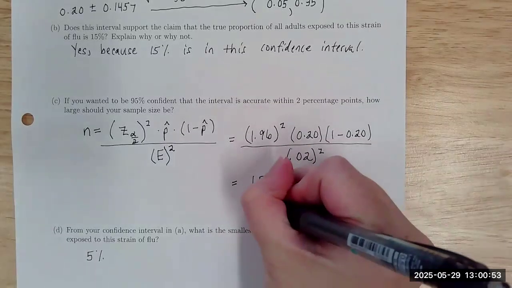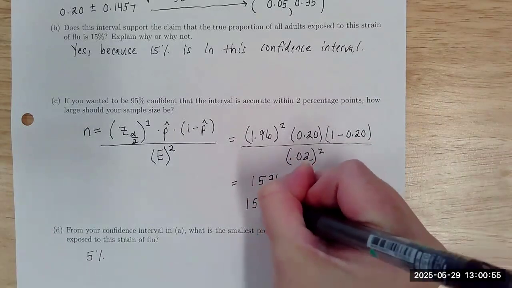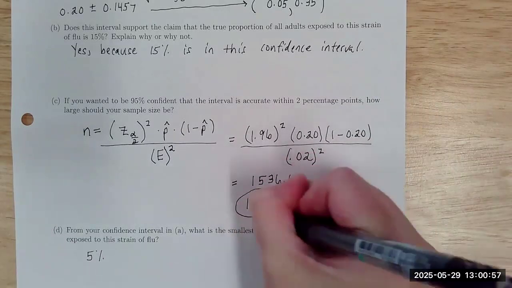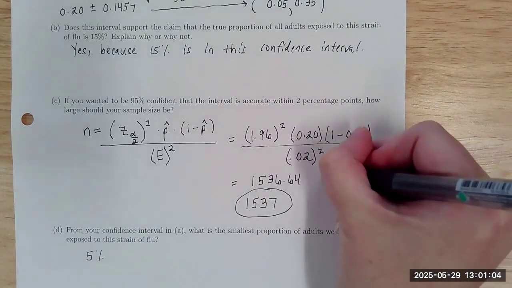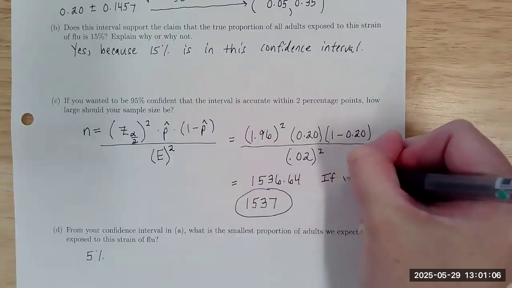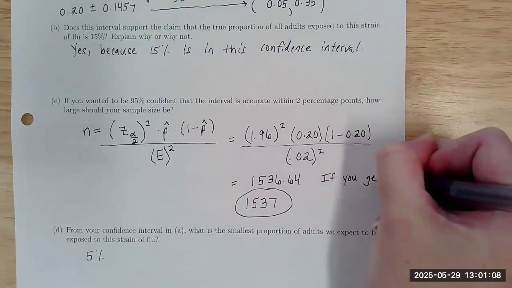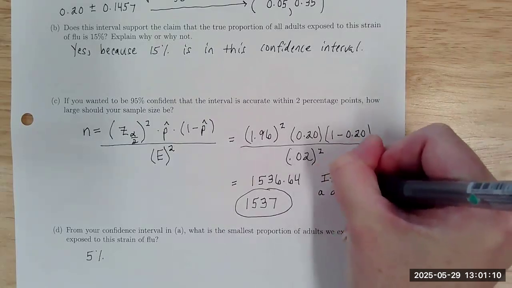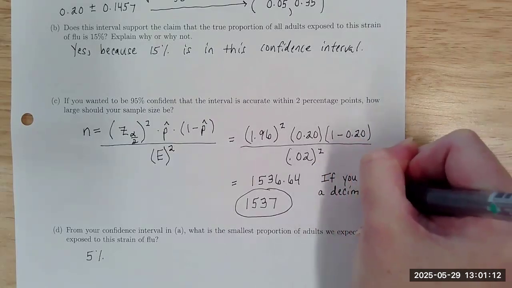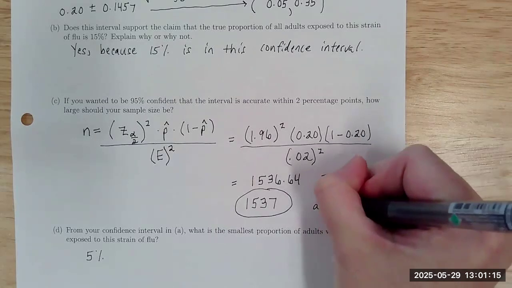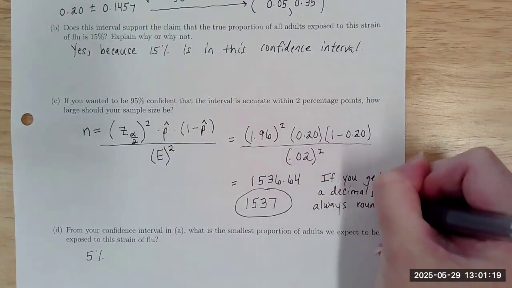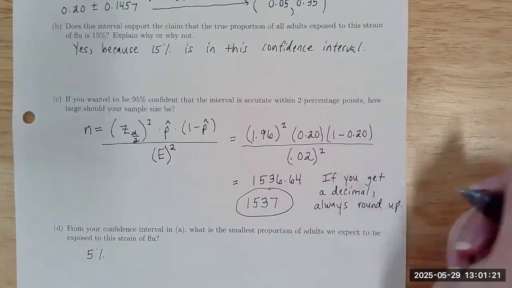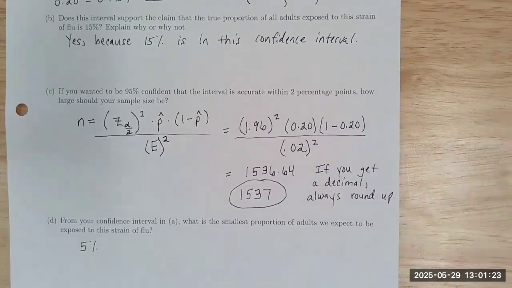So we're going to make this 1,537 for the sample size. I'm going to write, if you get a decimal, always round up. So it doesn't matter what the decimal is, we always round up.